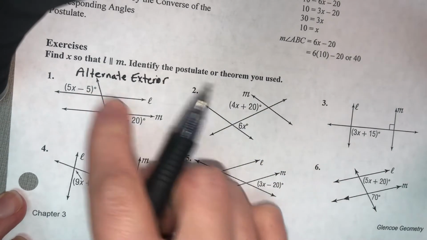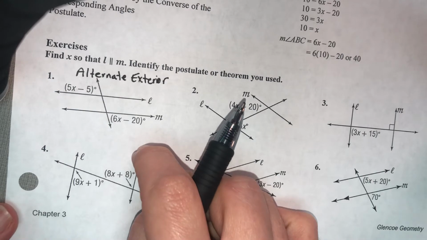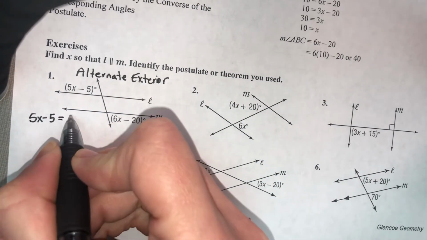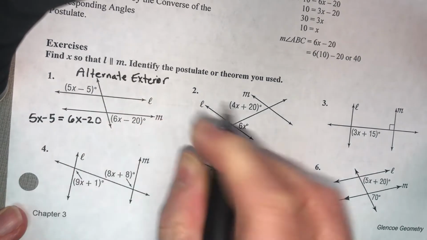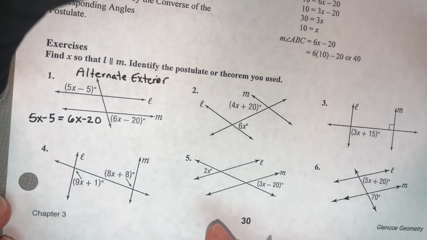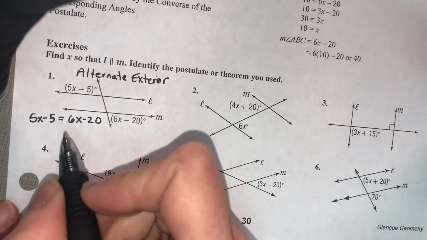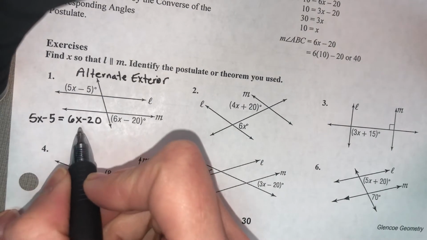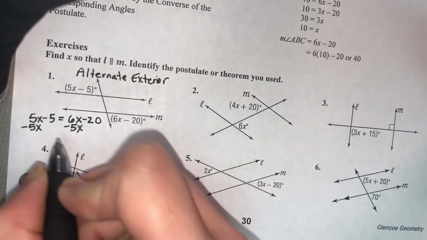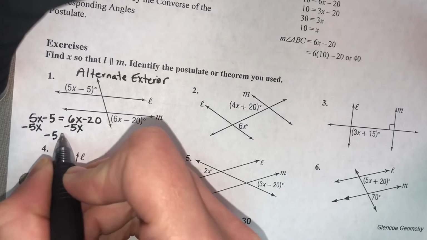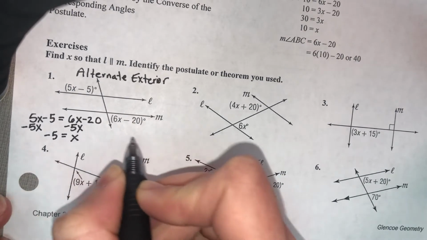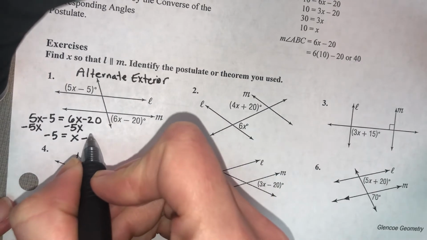And now we need to set these up so that they are equal to each other and solve for x. So 5x minus 5 has to equal 6x minus 20 in order to make these two lines parallel to each other. So we're going to get our x's together first. I like to move them to whichever side has the bigger x, which is our 6x here. So I'm going to subtract 5x on both sides. All I'm going to have on the left now is a negative 5. 6x take away 5x equals 1x, or just x, minus 20.